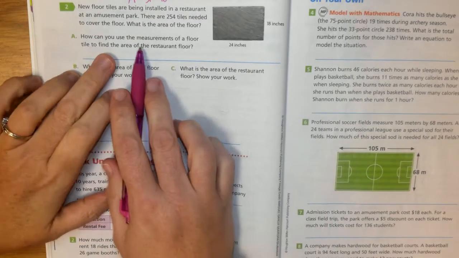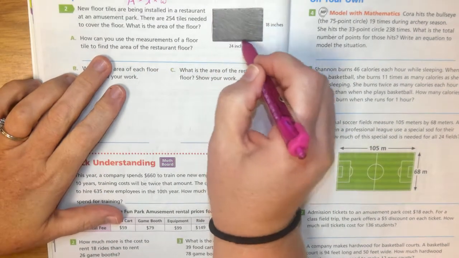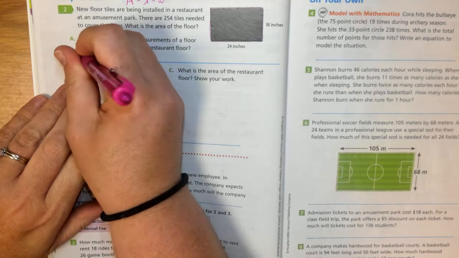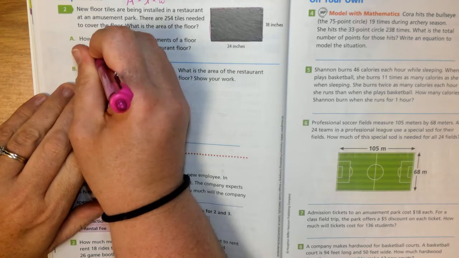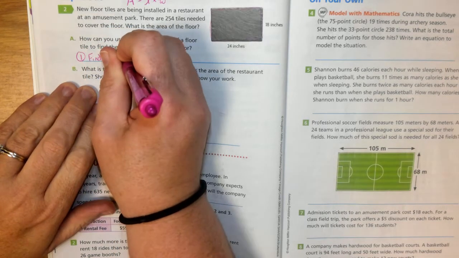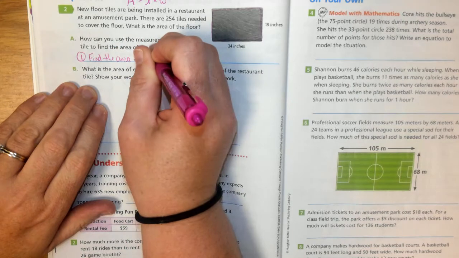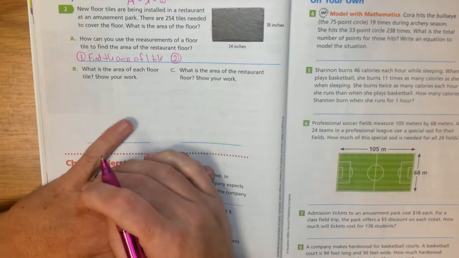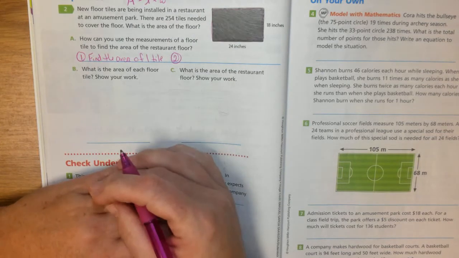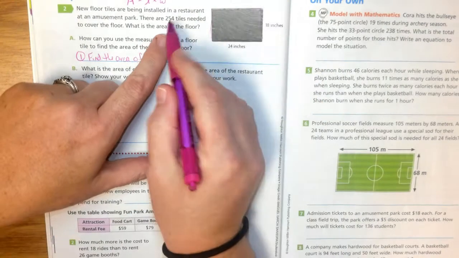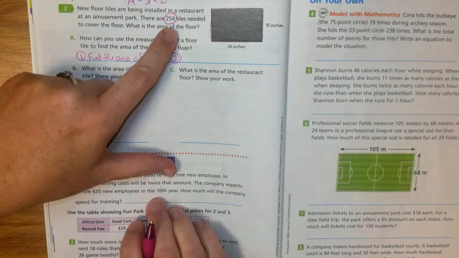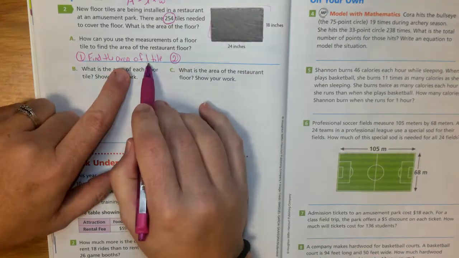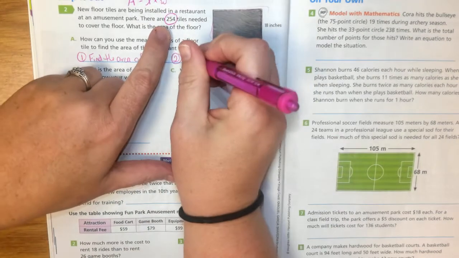So the first step we're going to need to do is figure out, well, what is the area of one tile? Right? So that's my first step. Find the area of one tile. And then what do you think our second step will be? Well, once I know the area of one tile, I know I need 254 tiles. So to figure out the area of the whole floor, I will take the area of one tile and multiply it by the number of tiles.